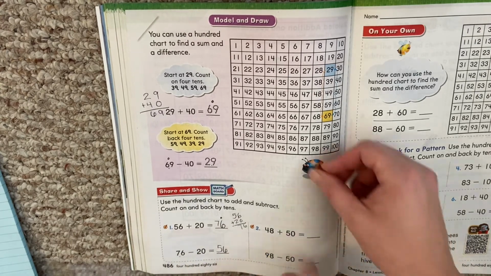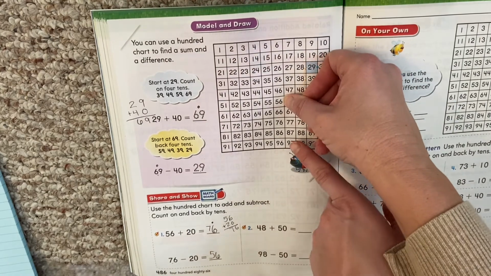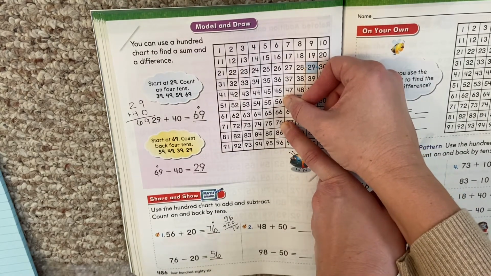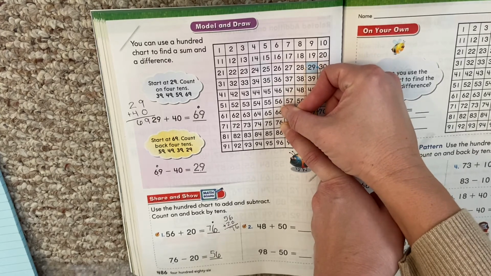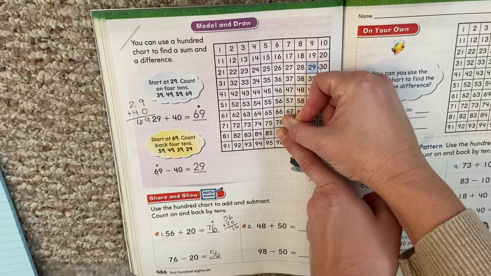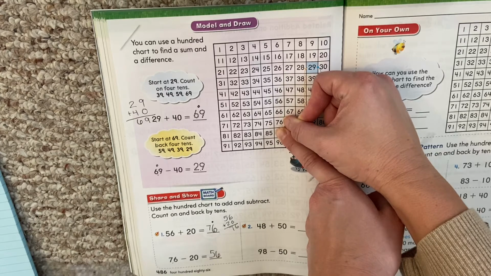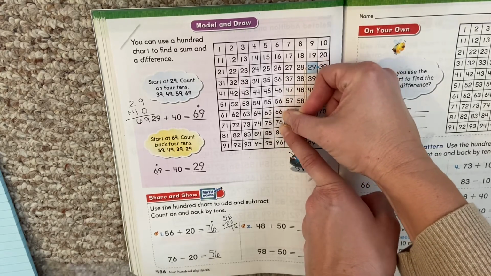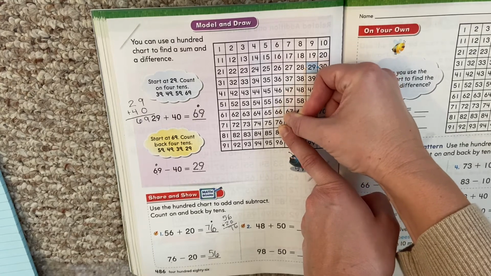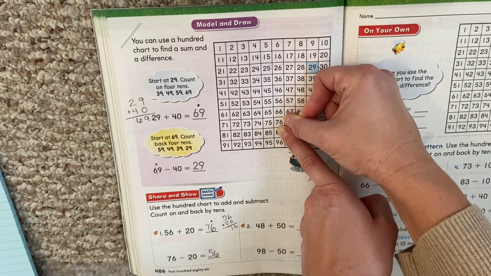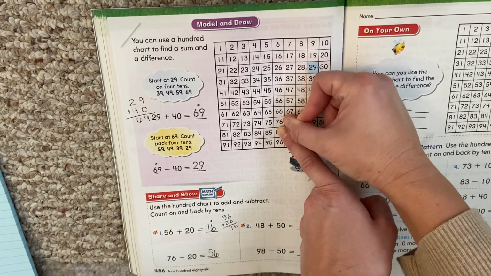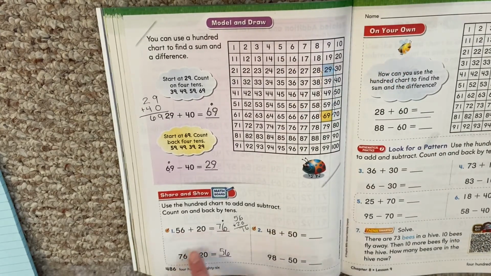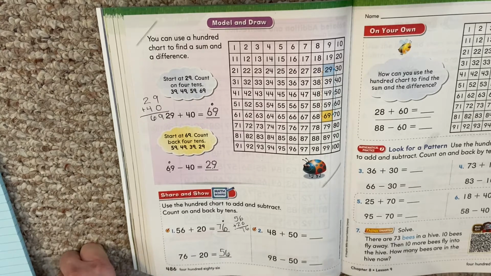So what they're trying to show us is here's 56, here's 76, right? 20 hops down to 10, 20, 76, 20 hops up, 10, 20, 56. So they're related, right? When we use the same numbers, we go down 20 hops or then back up 20 hops, right? They're going to be a related fact. They relate to each other.